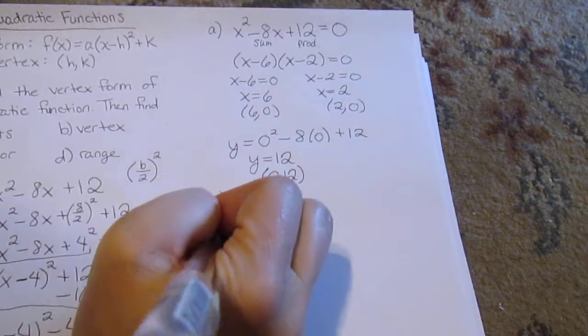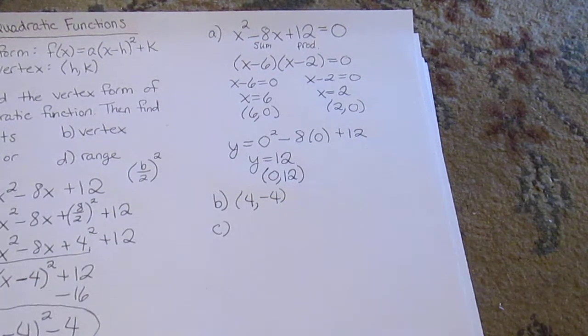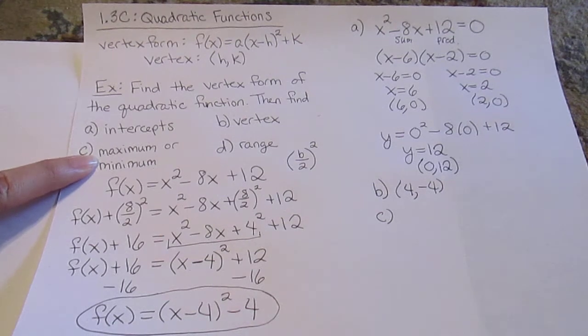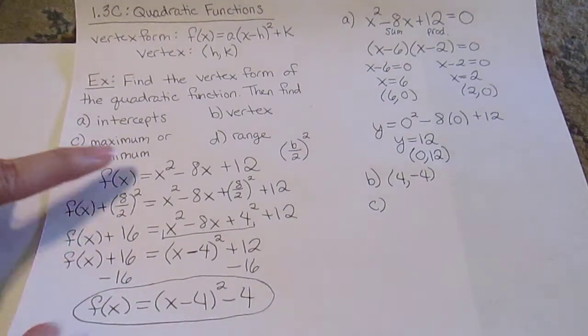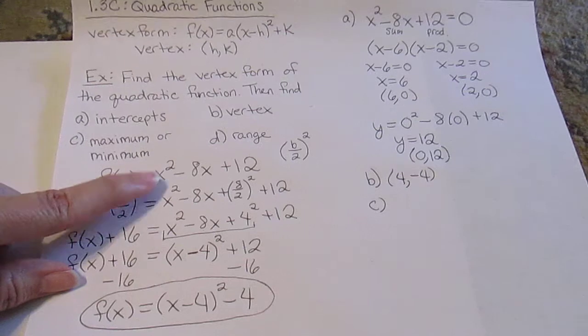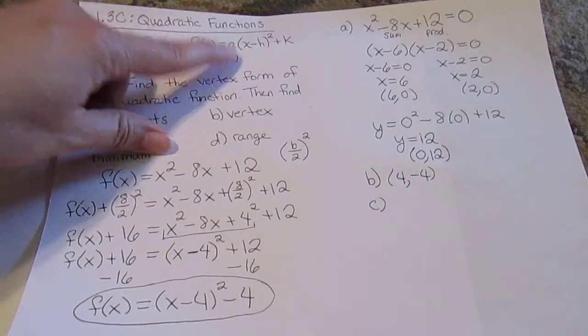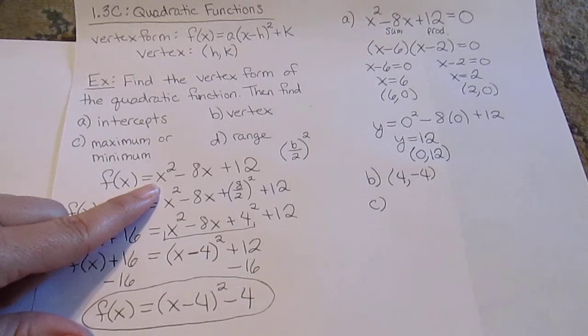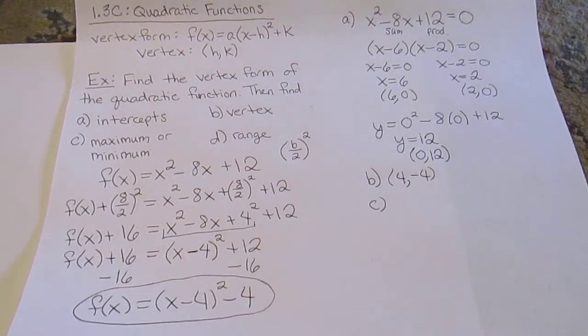And then part C, we need to decide if we've got a maximum or a minimum. If you looked in the notes, you saw that your A helps you determine which way it opens. If your A is positive, the parabola will open upward. If the A had been negative, the parabola would open downward.